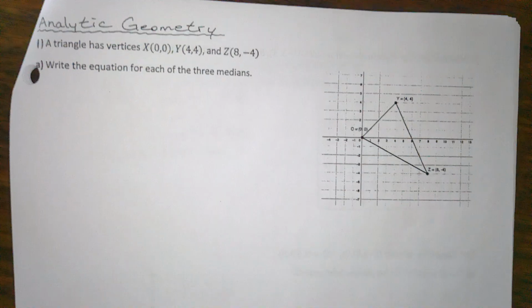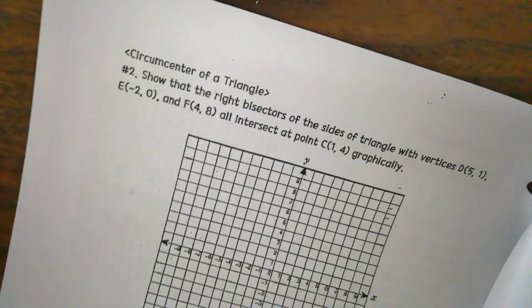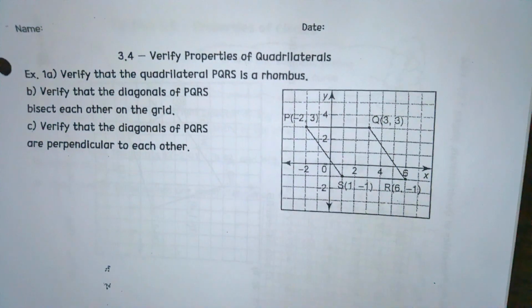That's all. So your homework, if you have not already done this, you got before the break. Oh, I forgot to put page numbers on these. So do this page, circumcenter of a circle, and then this analytic geometry page. Do these next three pages for homework. Tomorrow we do quadrilaterals. Okay?